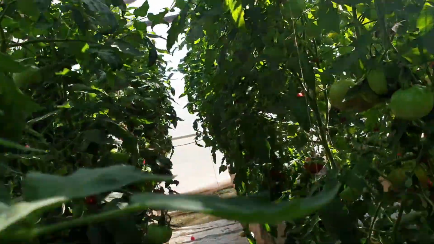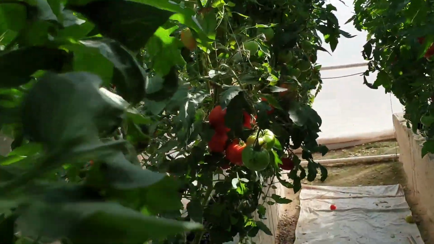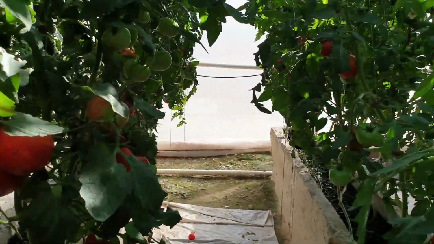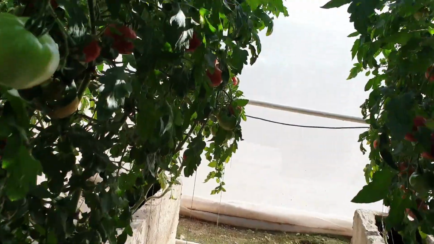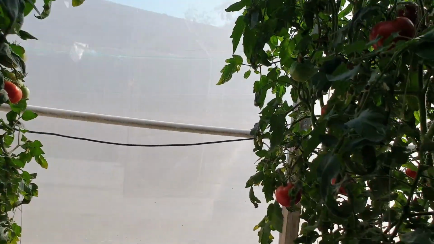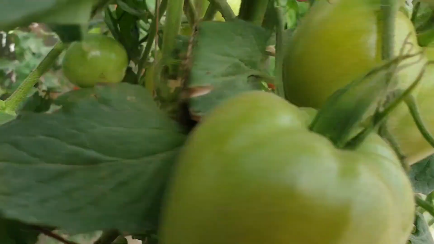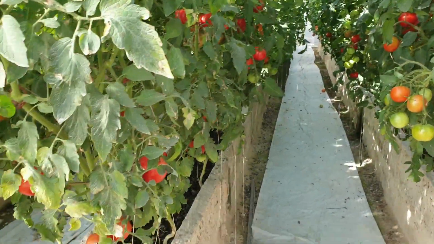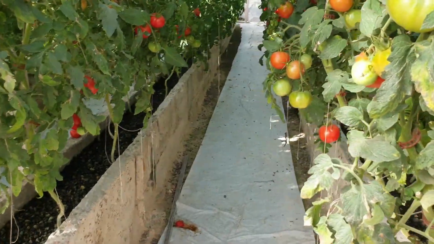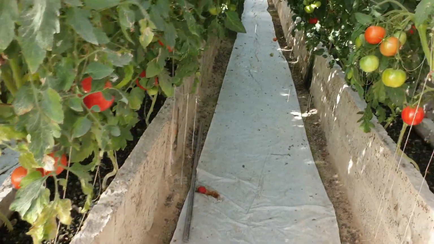Now, I'll have to advise the manager that they need to cut back on the amount of water that they are giving the plants, right? And inside here needs some pruning. The plants need pruning, right?